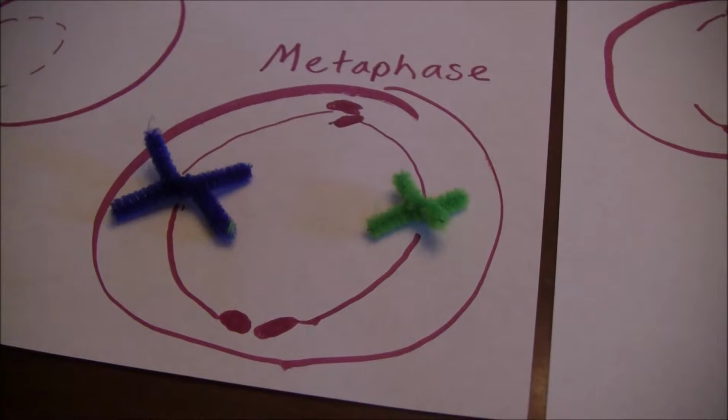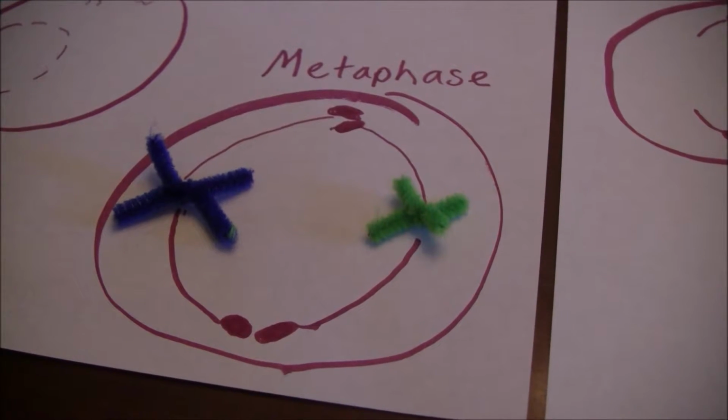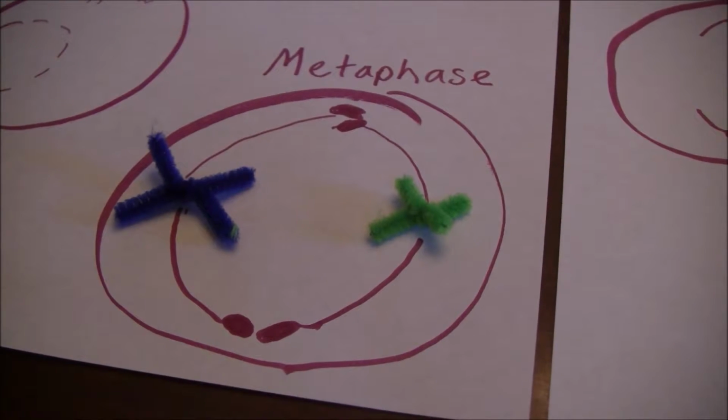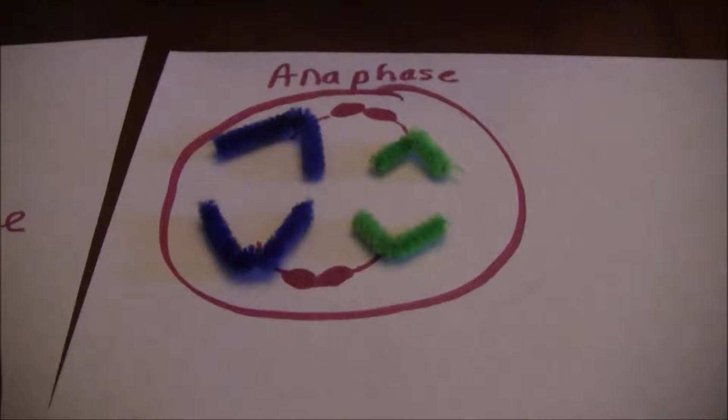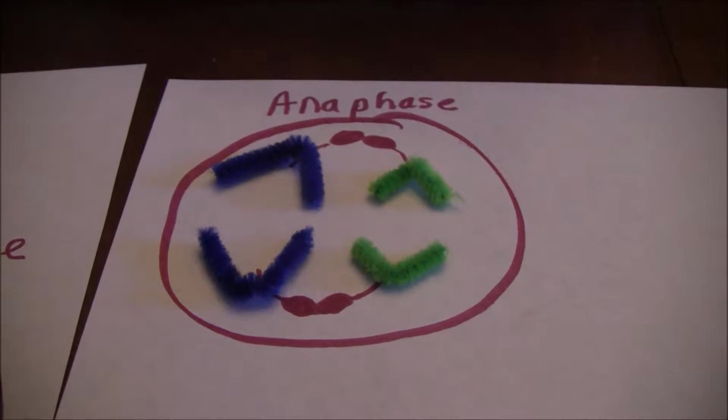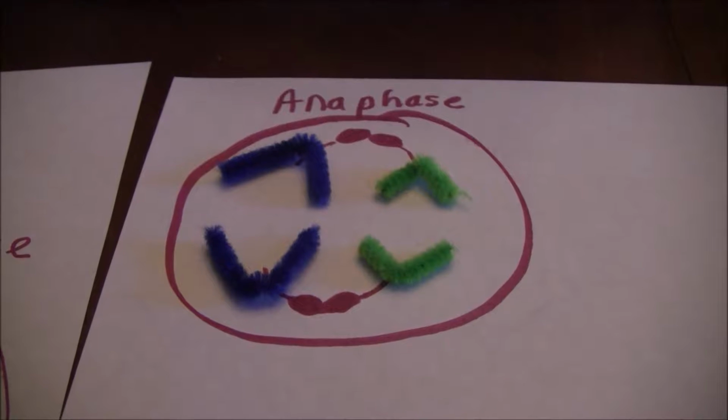The next step is metaphase. In this phase, the chromatids line up in the center of the cell, or at the metaphase plate. After metaphase, anaphase follows. In anaphase, the sister chromatids separate and move towards the poles.